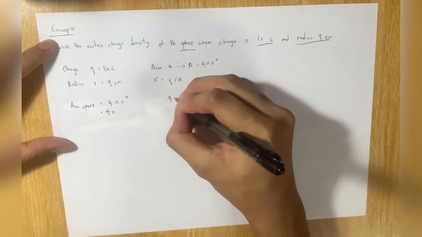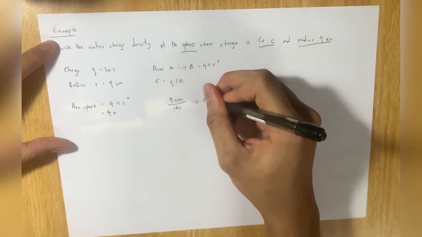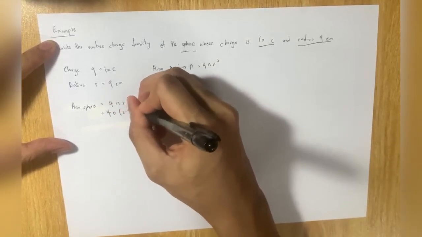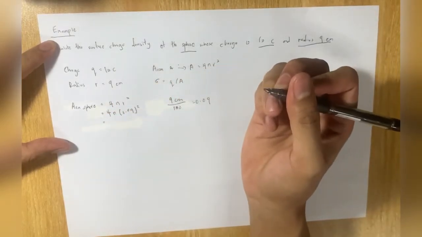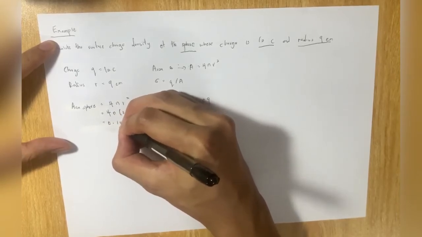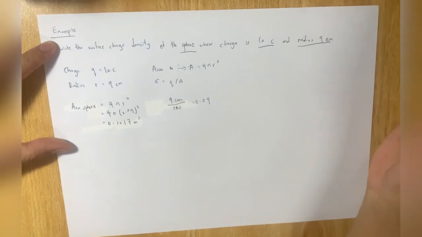So 9 cm equals 0.09 meter. You will get 0.09 squared. And then the answer for the area of the sphere is 0.1017 meter squared.